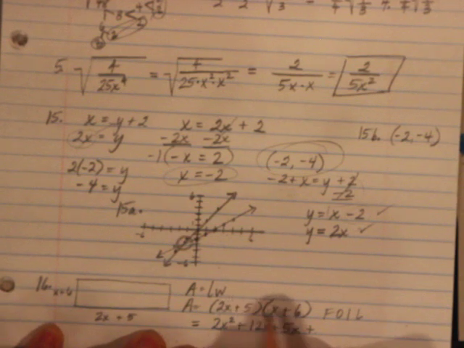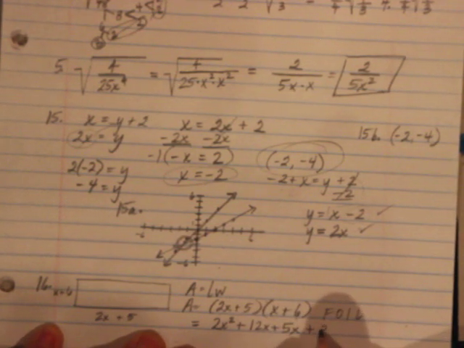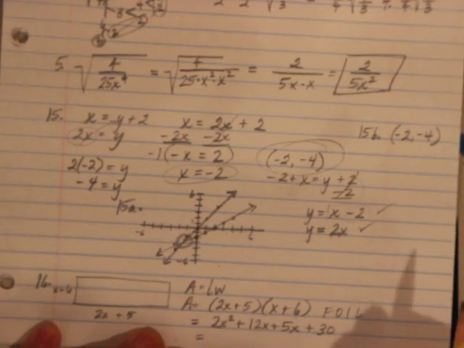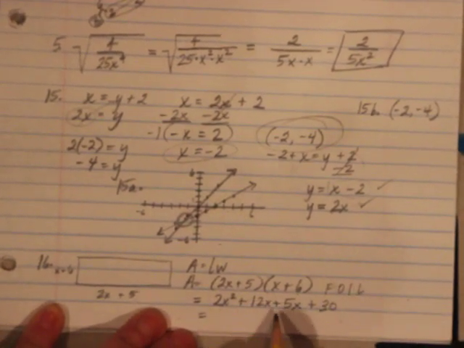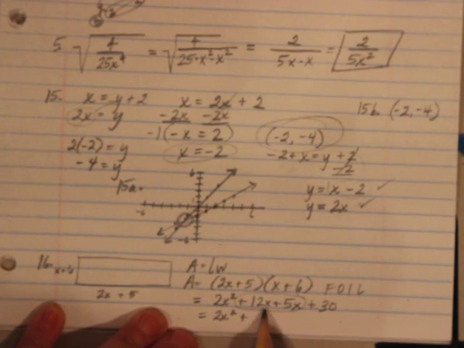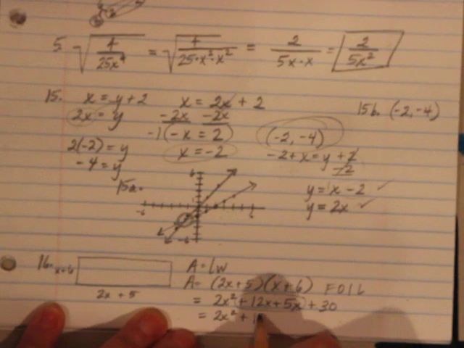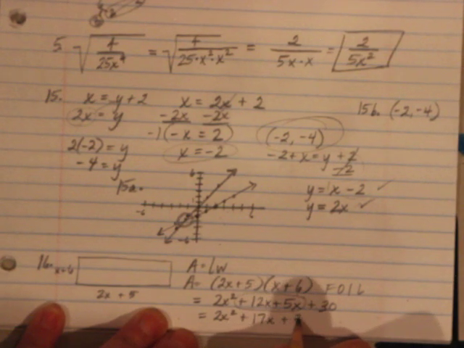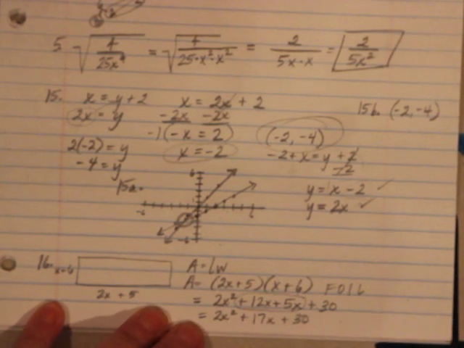And my last terms, plus 5 times plus 6, is a positive 30. One last thing to do here is just to combine my like terms. I have 12x and 5x, so they're just going to stay x's. 2x squared plus how many of them? 12 plus 5 more is going to be 17x plus 30.